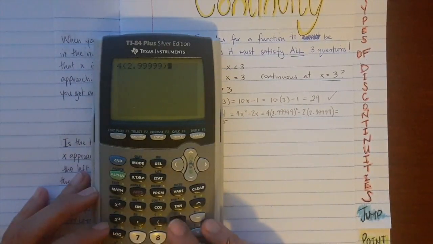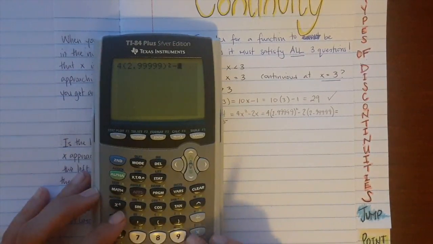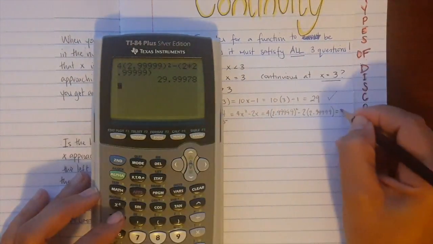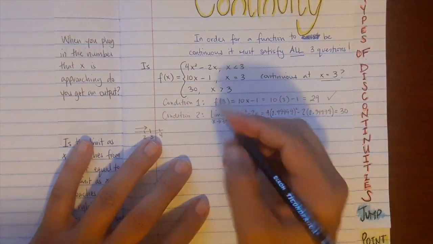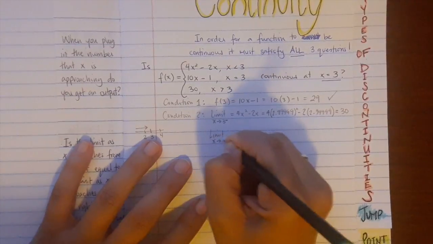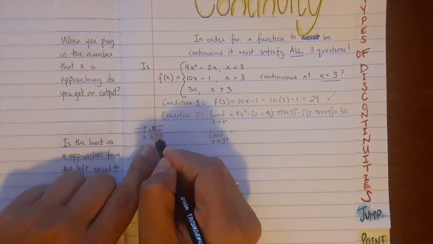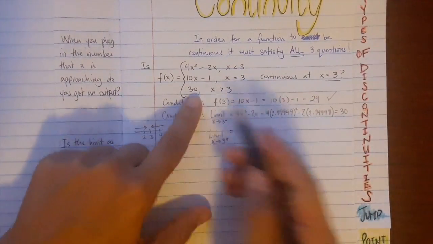Underline 29. And use my calculator. I am going to get 30. The limit as x approaches 3 from the right-hand side, notice the equation for that is just equal to 30, so there's nothing to plug in, is going to be 30. Okay.